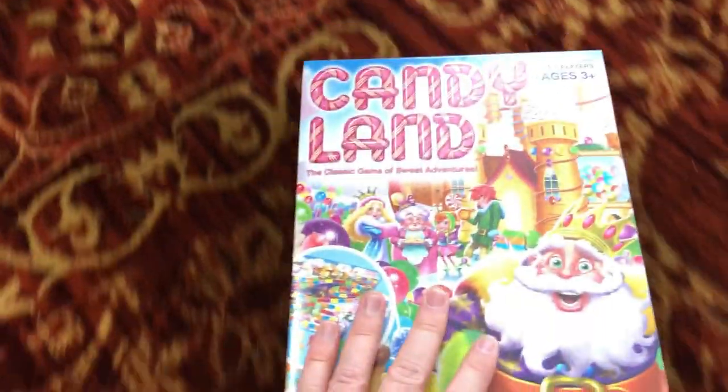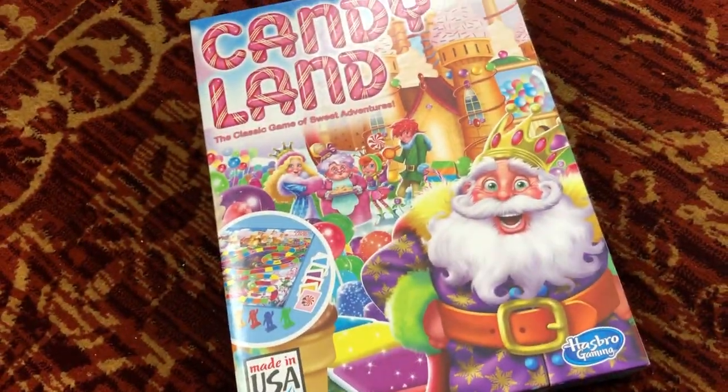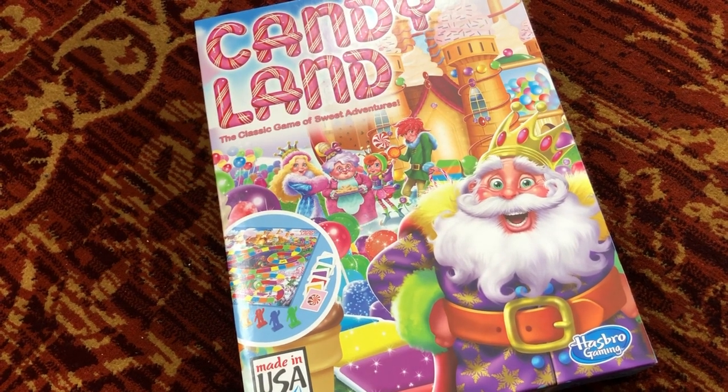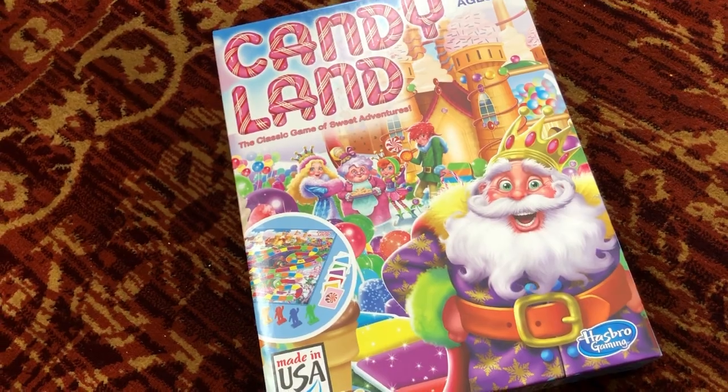So, instead of me just sitting around lecturing, I thought I'd try to use some local props to explain what's going on in the argument for skepticism, and we just got this Candyland, so I'm going to set this up and talk about Candyland and skepticism.